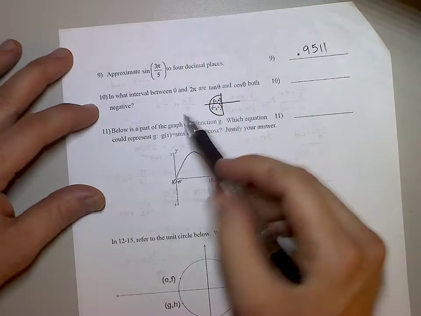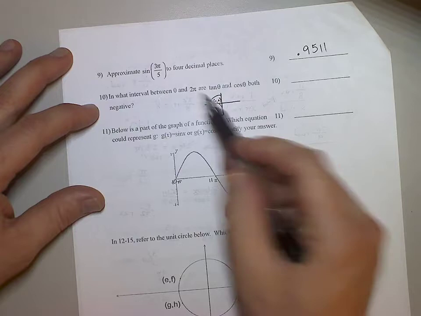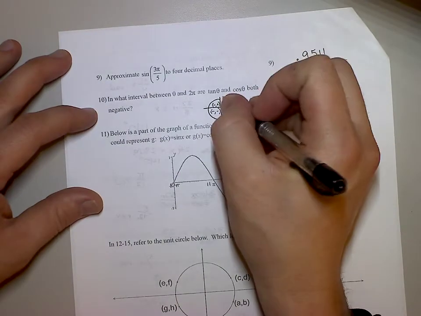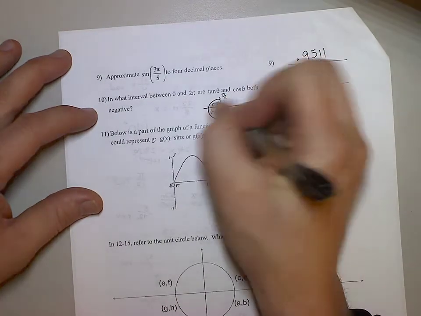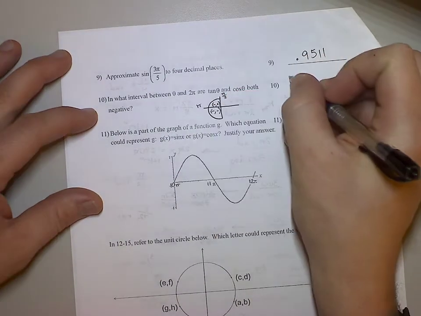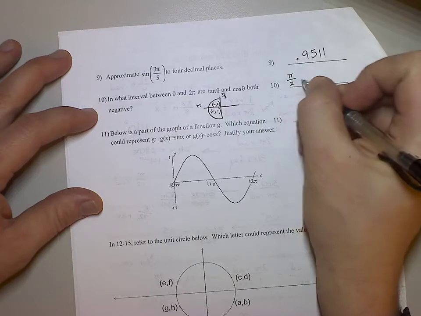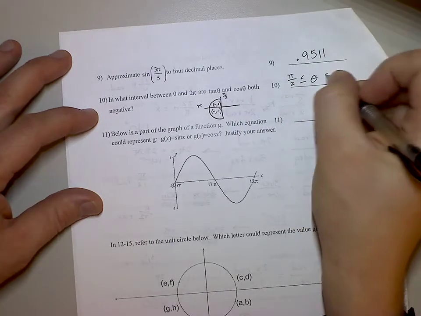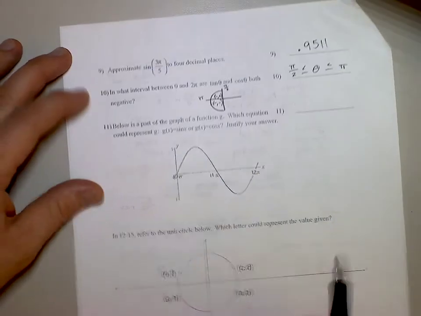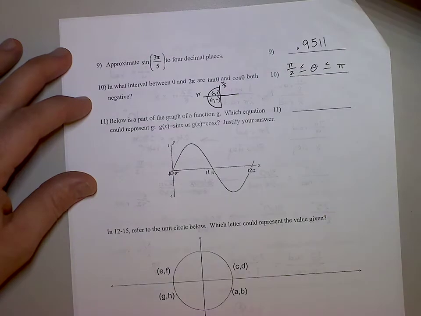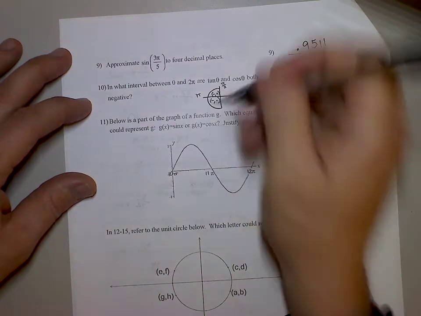So the place where tangent is going to be negative is this quadrant up here. Between 0 and 2 pi, this would start at pi over 2 and go to pi. So your answer here is from pi over 2 to pi.